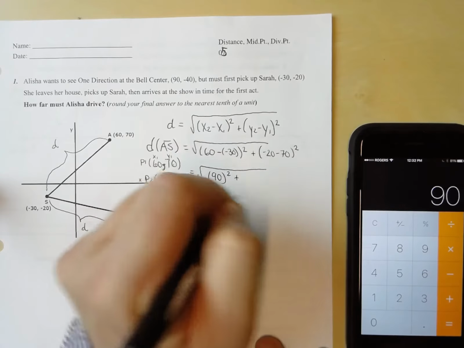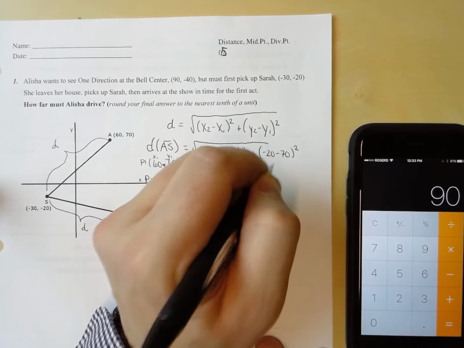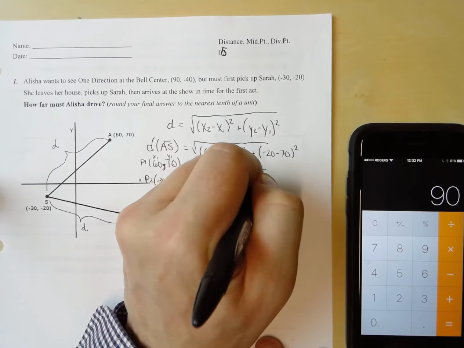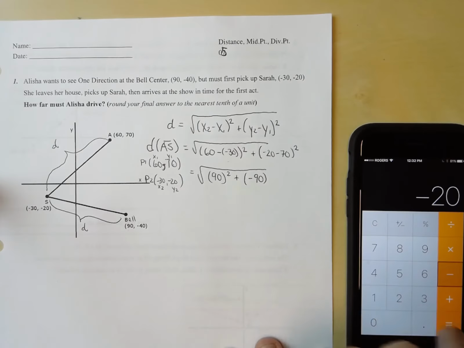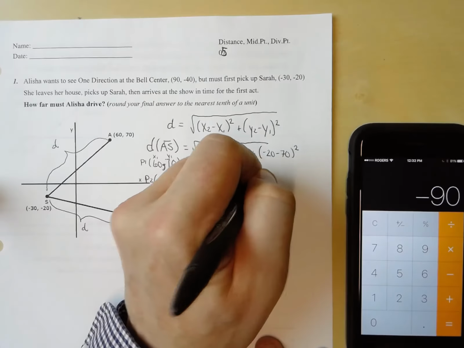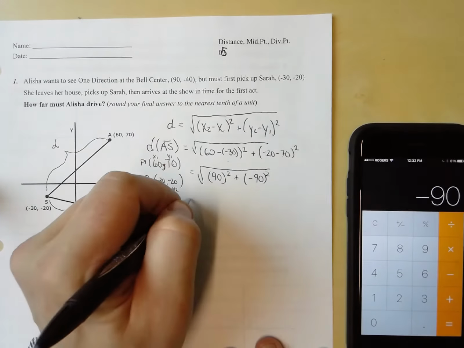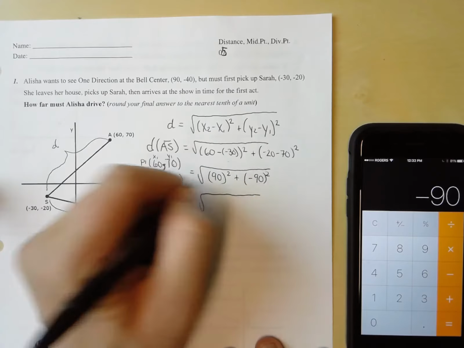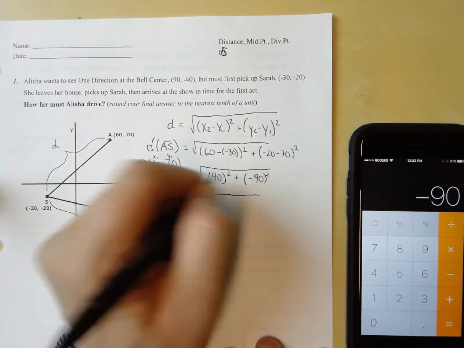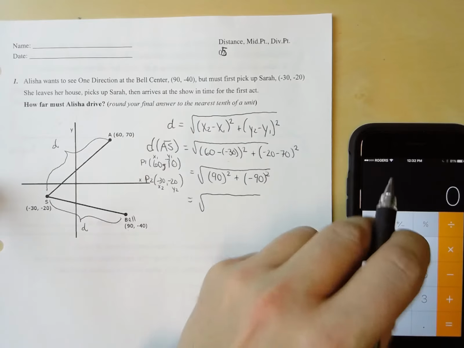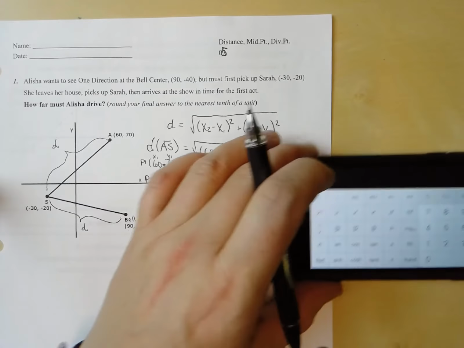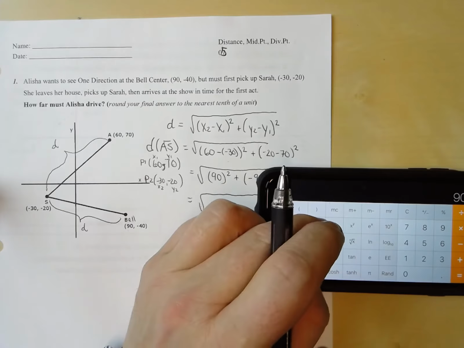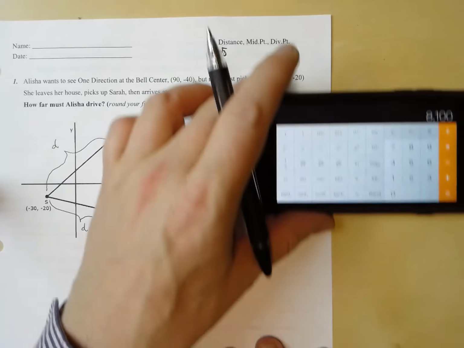squared, plus negative 20 minus 70, I happen to know this one, is negative 90. But if you want to check, negative 20 minus 70 more, negative 90. Don't forget the squared. So we're going to simplify inside those brackets. We've done that. Now we're going to square. So 90 squared, forgive me here, I've got to go ahead and get my square button. And 90 squared is 8100.